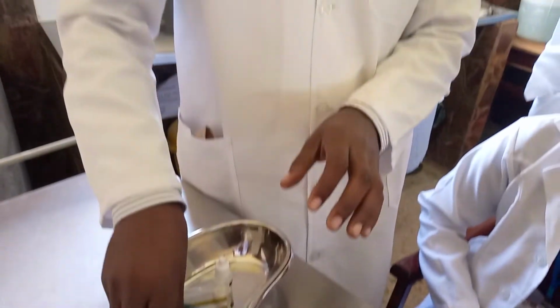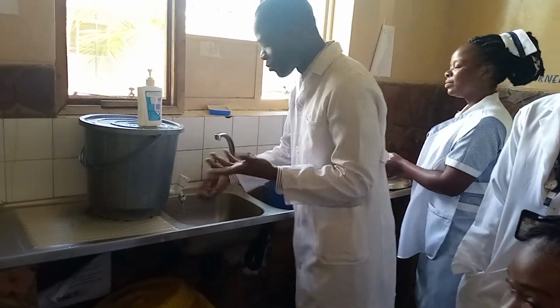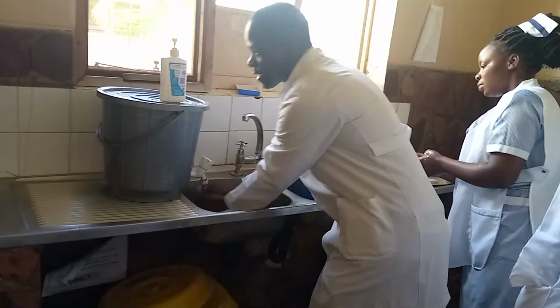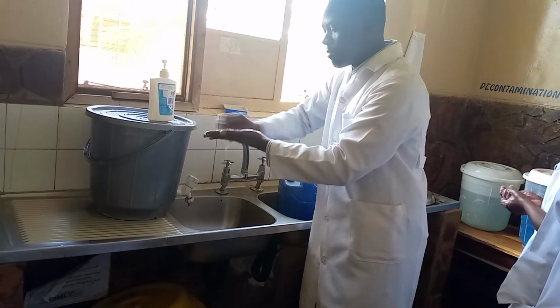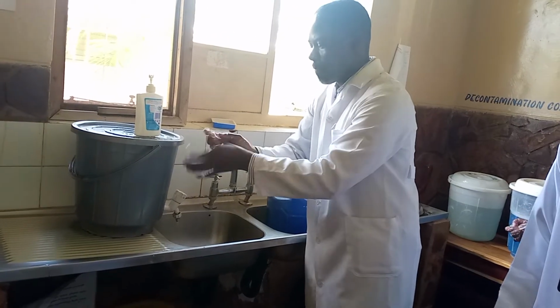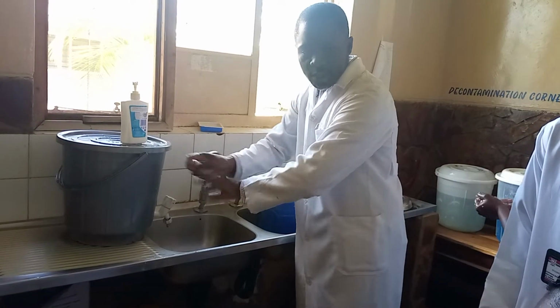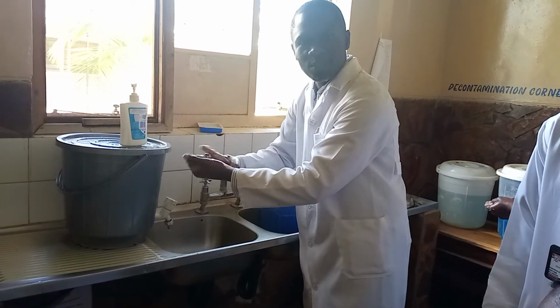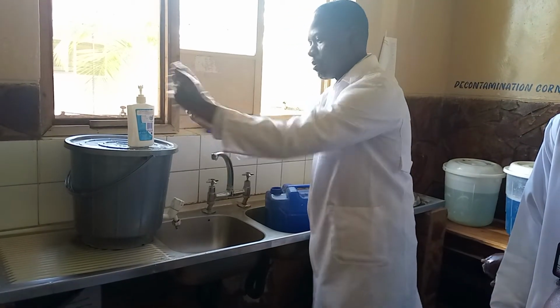Now before you start, since we are on the ward, this is not really OSCE. On the ward you have to go and wash your hands. So hand washing, as usual, goes with the 12 steps. That will be quick. Make lather, then that. Since we are dealing with a patient, you have to wash hands thoroughly.